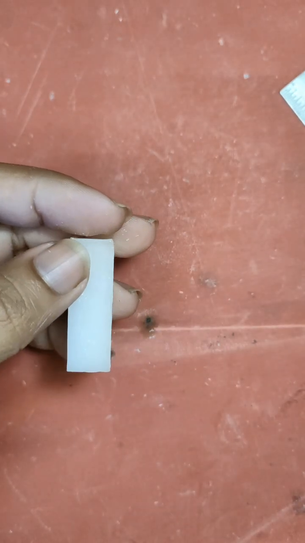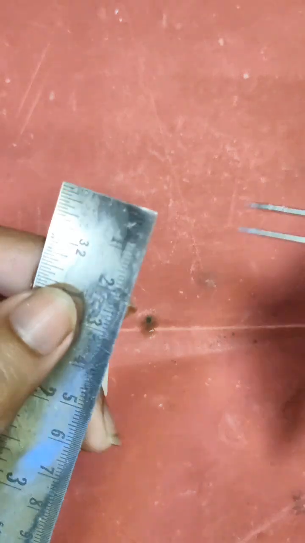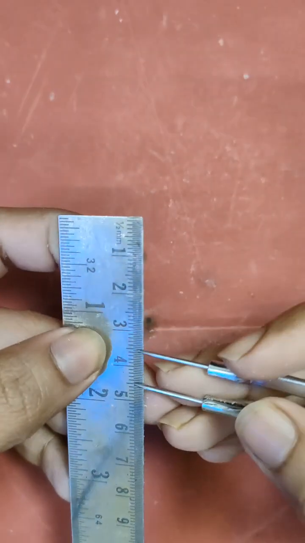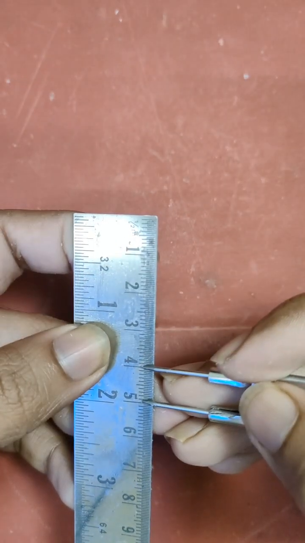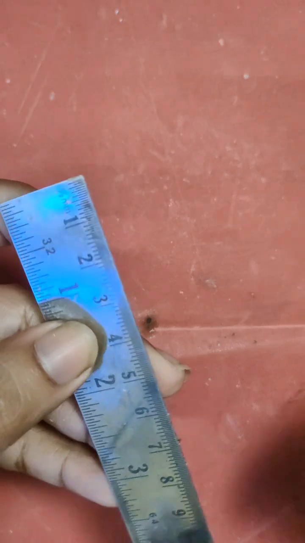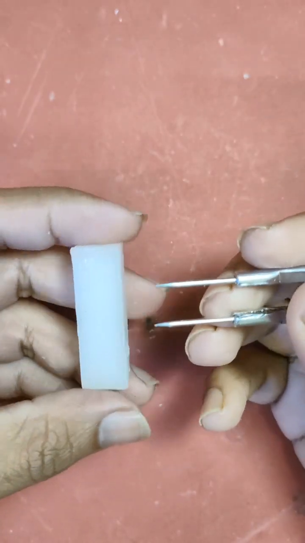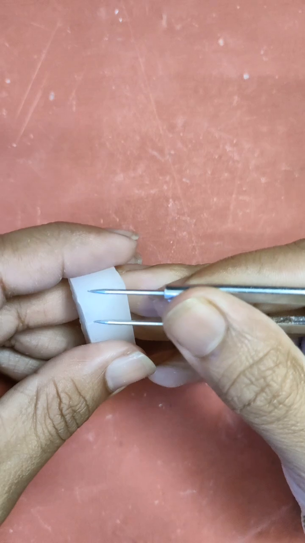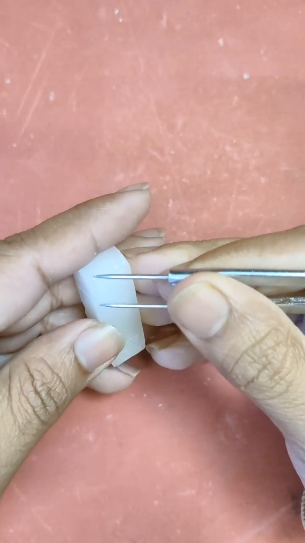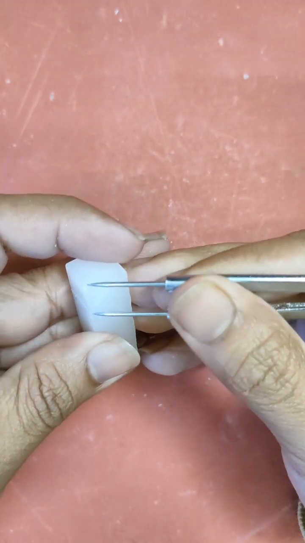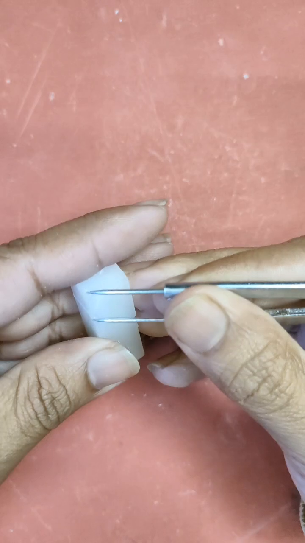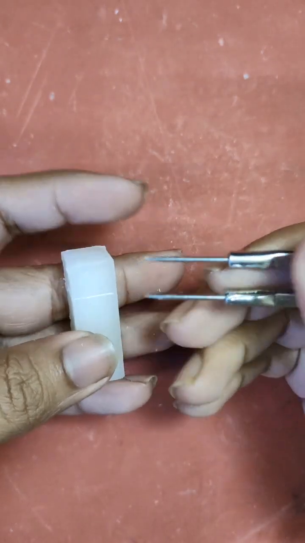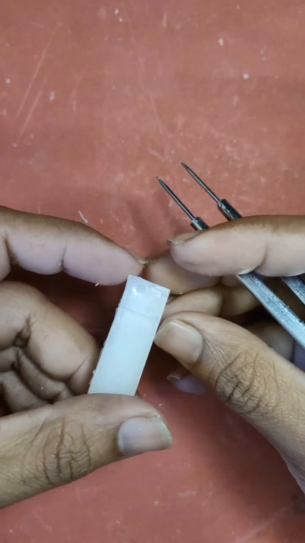The crown length of the maxillary lateral incisor is 9 mm, so we'll be taking 9 mm, a little more than that, 9.5. The extra wax, we'll be removing during the polishing and smoothing process. So now let's mark the crown. This is how we're going to mark the crown. So crown length is done.